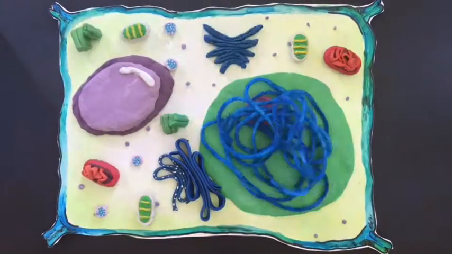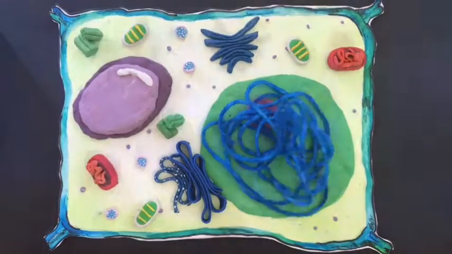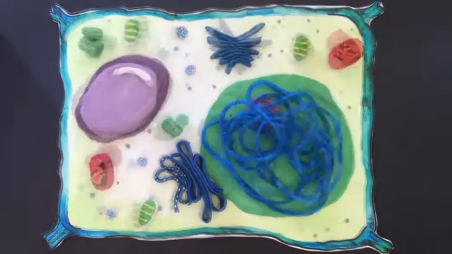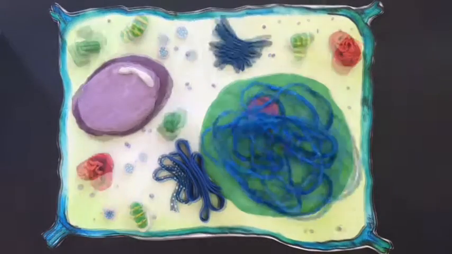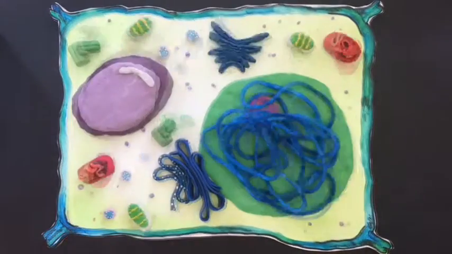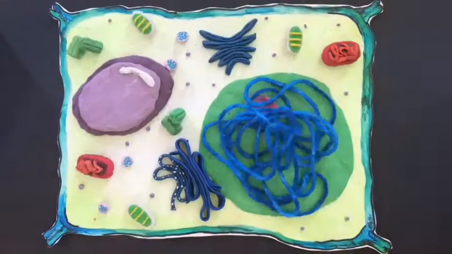Plant cells have one large vacuole, however animals have smaller ones and more. Plant cells have a cell wall and a cell membrane, however animal cells do not have a cell wall. The cell wall allows the plant to have a rectangular shape.